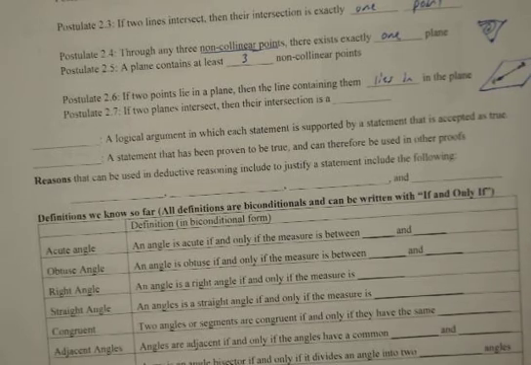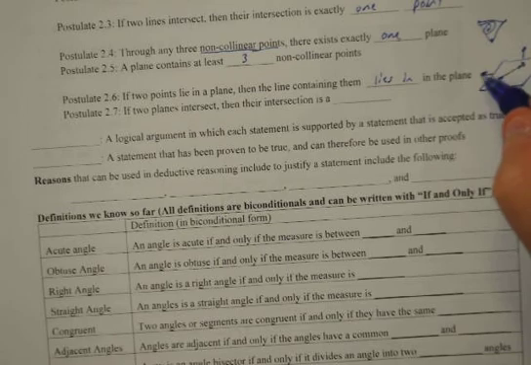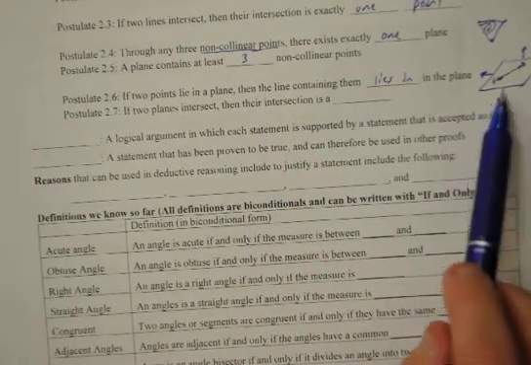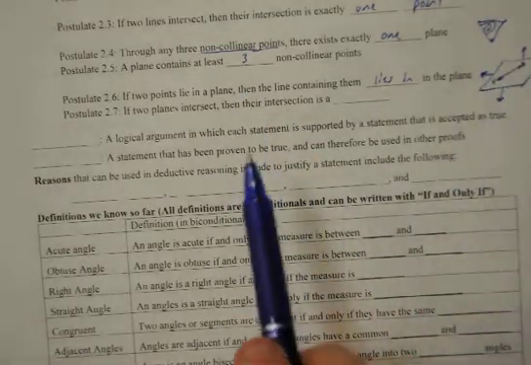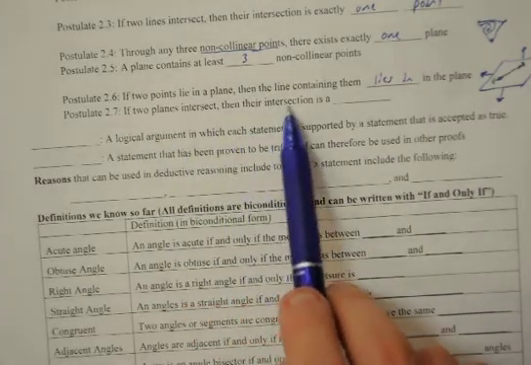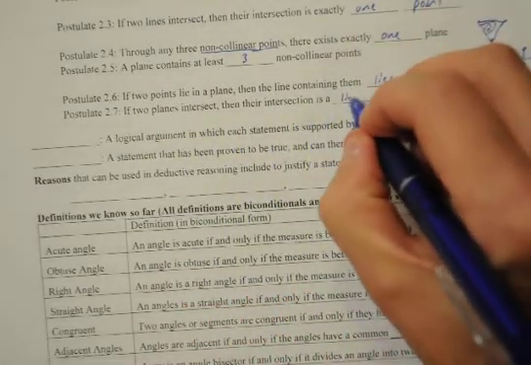Now remember, the plane goes forever. It's like we almost need to draw planes like this. The plane goes forever. We just don't put lines. Like on the line, we actually put little arrows like that. And so it's easier to think. If two planes intersect, then the intersection is a line.